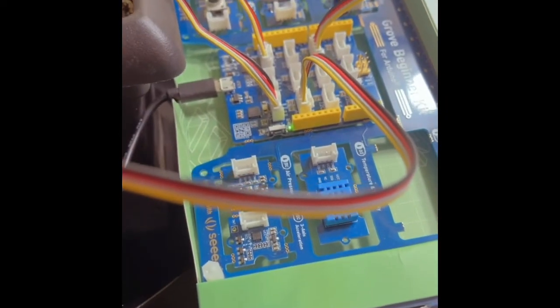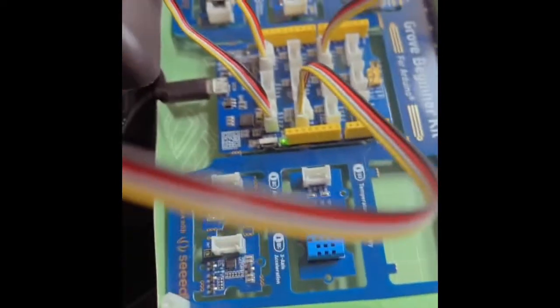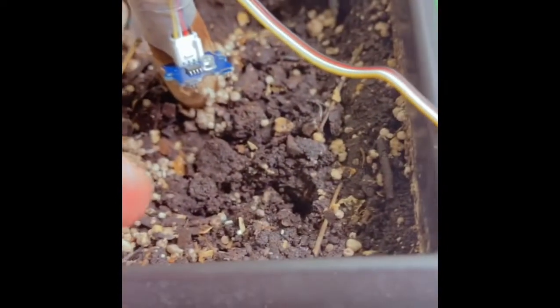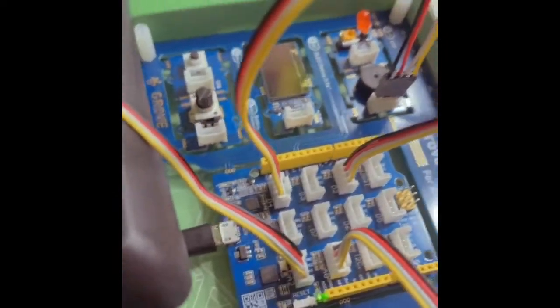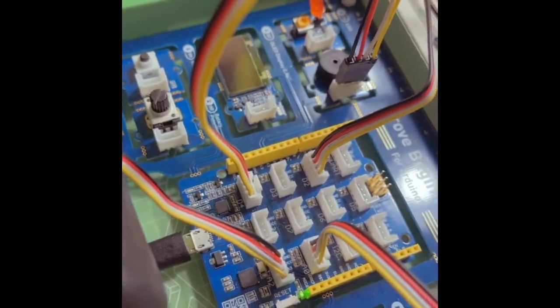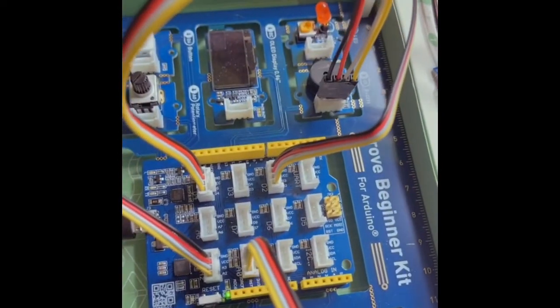So let's begin. Let's start with our setup. This is our Arduino Uno Grove board. We have connected our soil sensor to port A0, which goes straight to the plant soil. Then we have our light sensor, our photoresistor, which goes to port A2. Then we have our buzzer, which is connected to port D4. And then we have our MOSFET port, which is connected to D2.